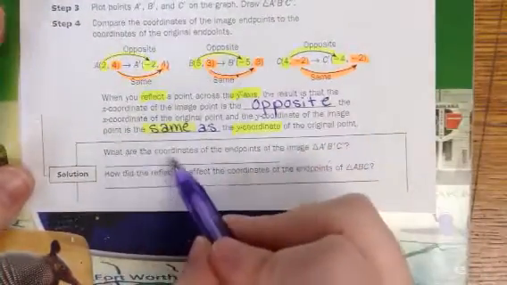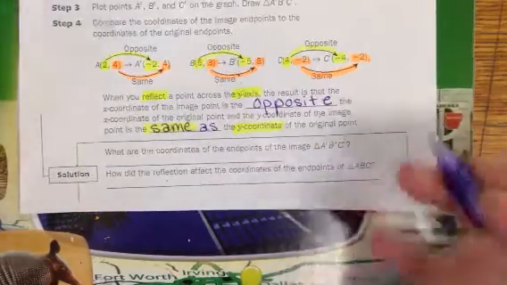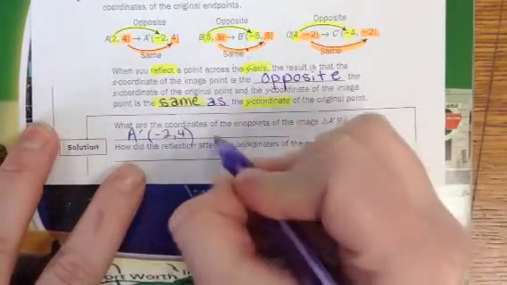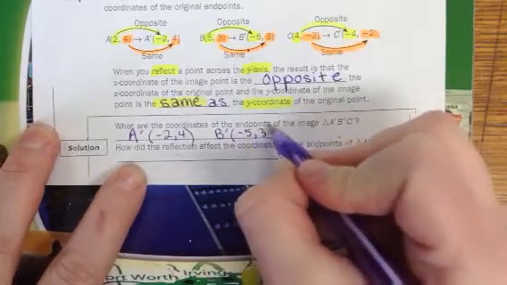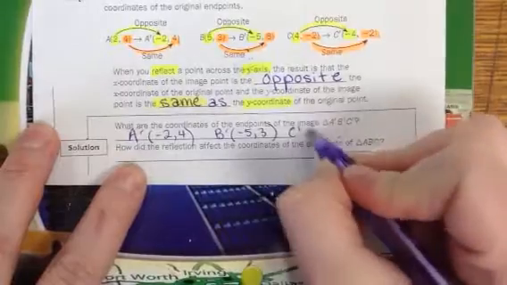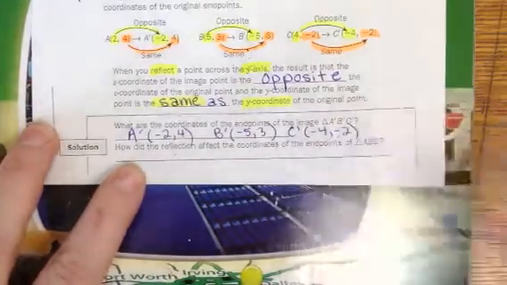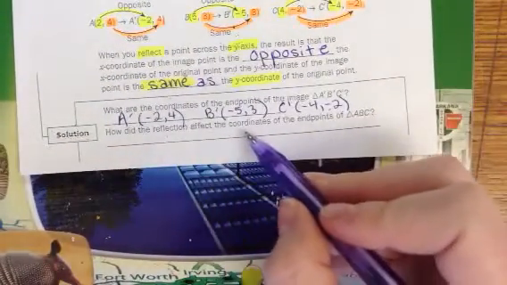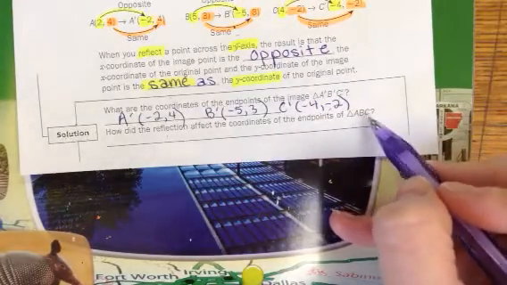At the bottom it says, what are the coordinates of the endpoints of image A prime, B prime, C prime? So A prime was (-2, 4). B prime was (-5, 3). C prime was (-4, -2). How did the reflection affect the coordinates of the endpoints of triangle ABC?